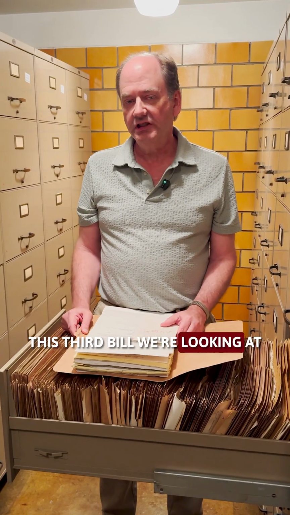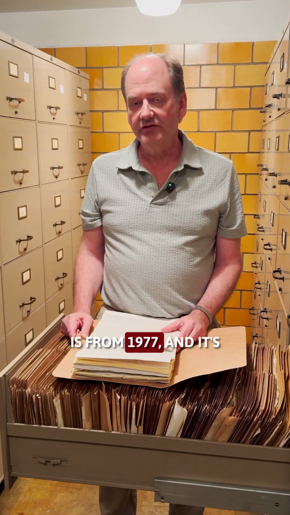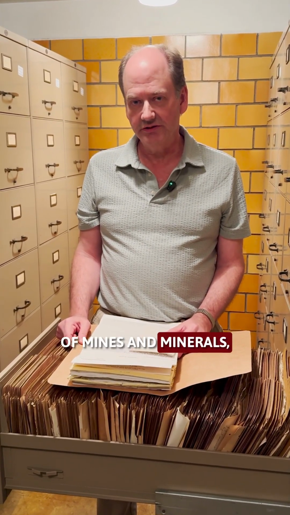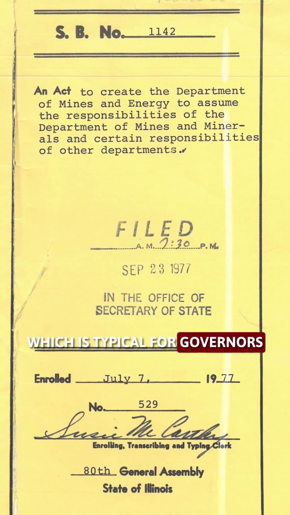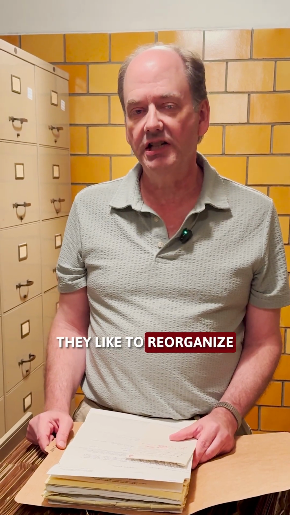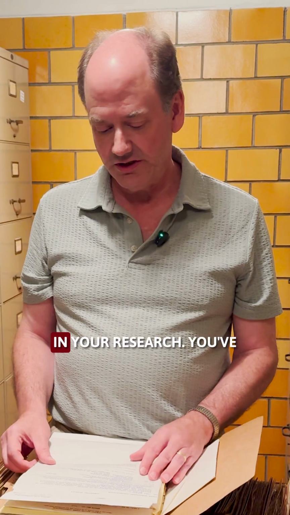This third bill we're looking at is from 1977, and it's regarding the renaming of the Department of Mines and Minerals, which is typical for governors when they come into office. They like to reorganize departments and rename them. And as you can see, there's considerably more material to work with in your research.